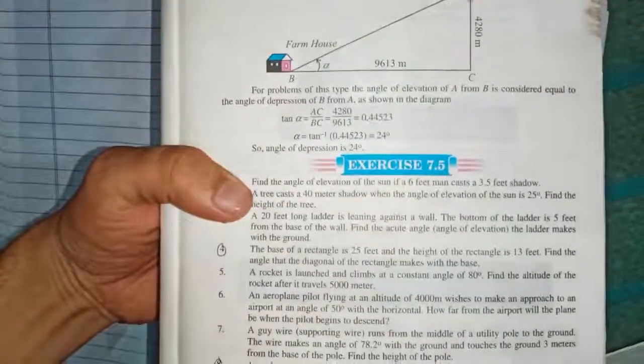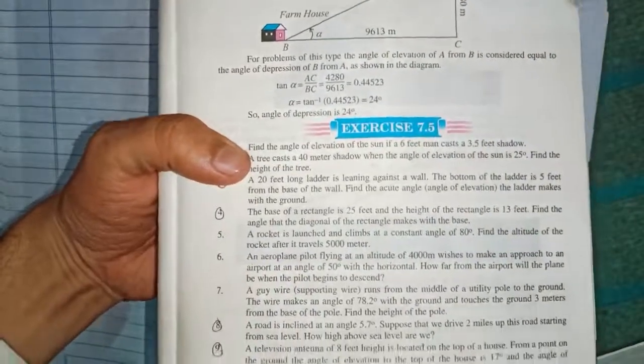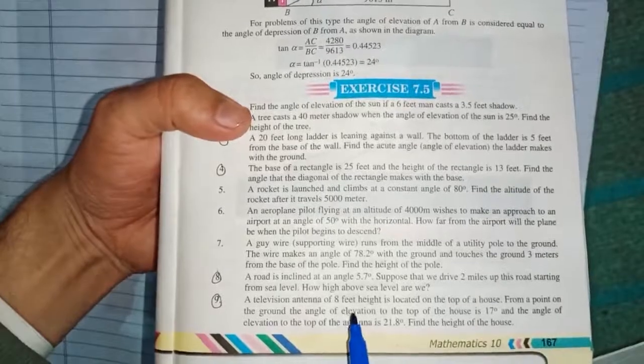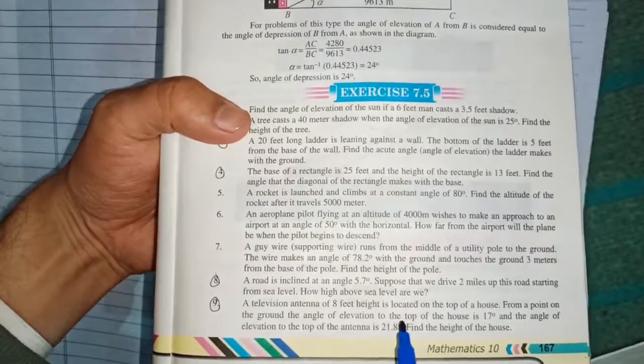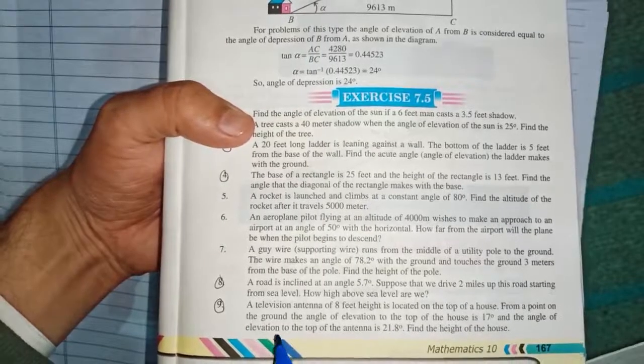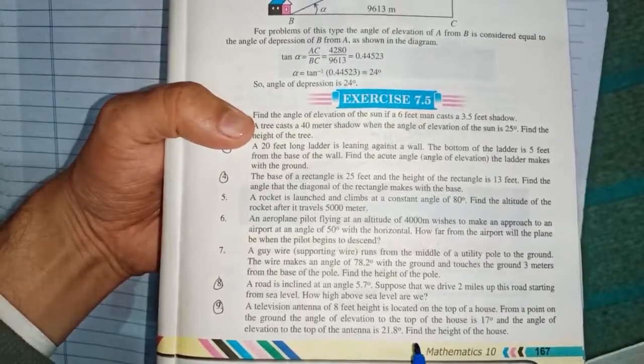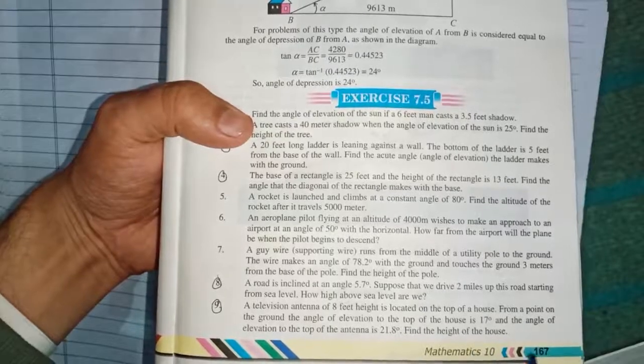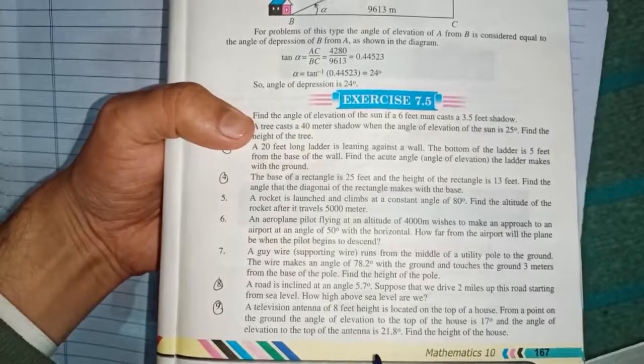Read the statement again. A television antenna of 8 feet height, the height of the television antenna is 8 feet, is located on the top of a house. From a point on the ground, the angle of elevation to the top of the house is 17 and the angle of elevation to the top of the antenna is 21.8. Find the height of the house. Question 9, we will see its solution.